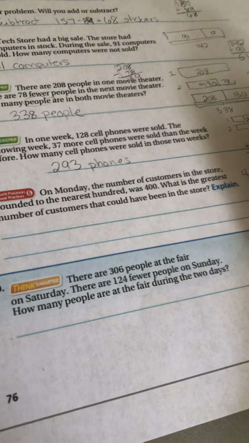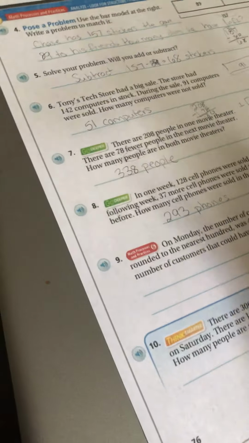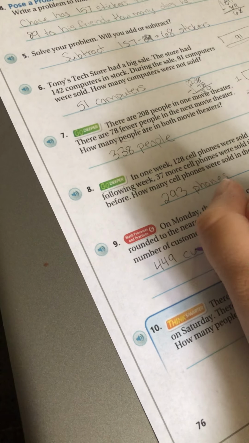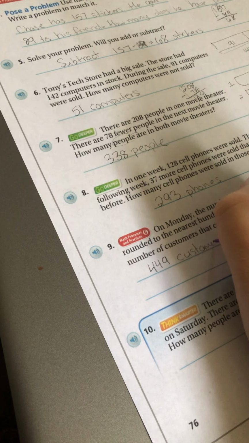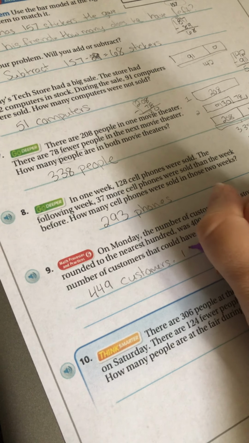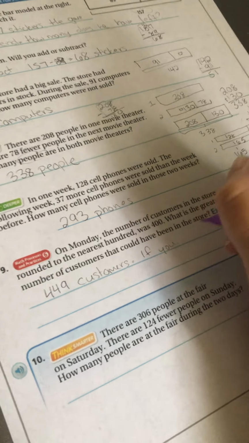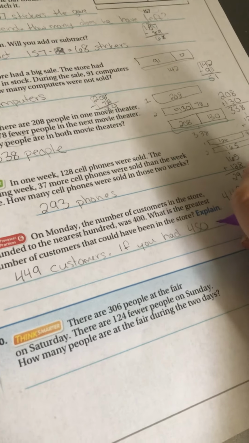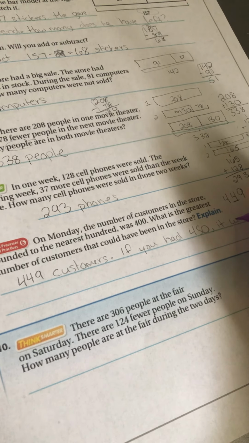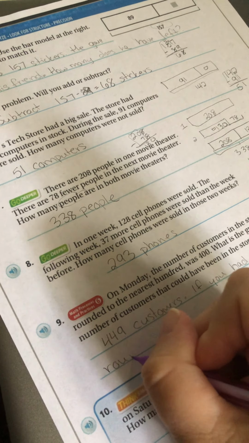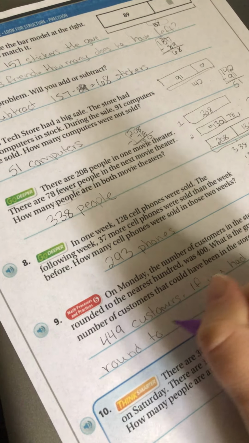Okay, so the greatest number of customers could be 449 customers, because if you had 450, it would round to 500.